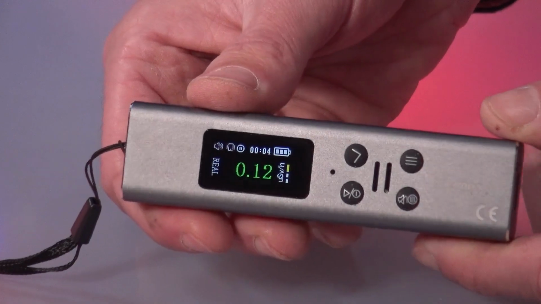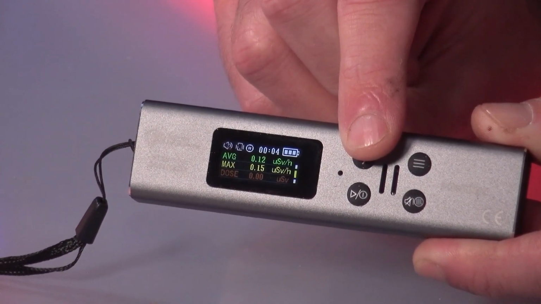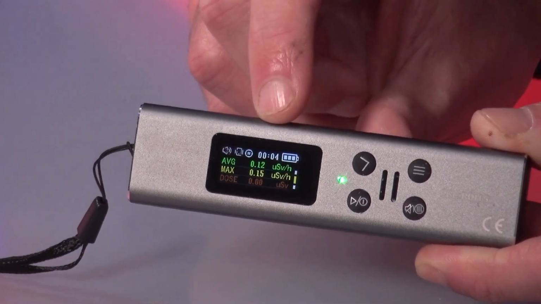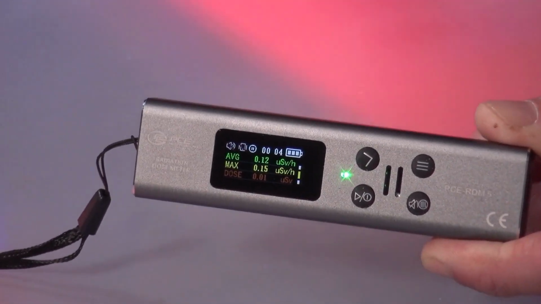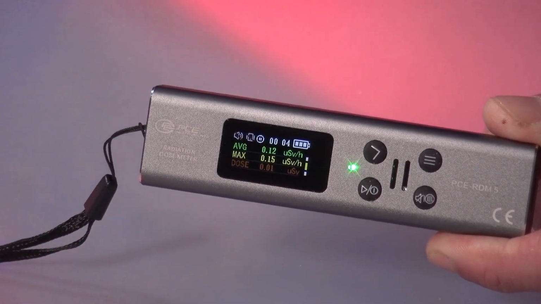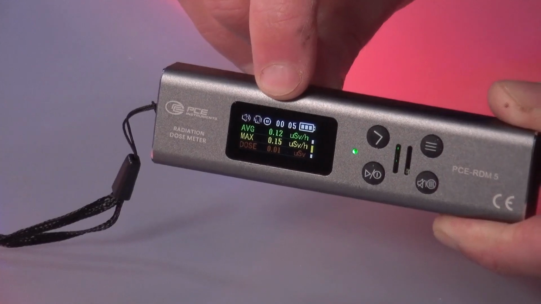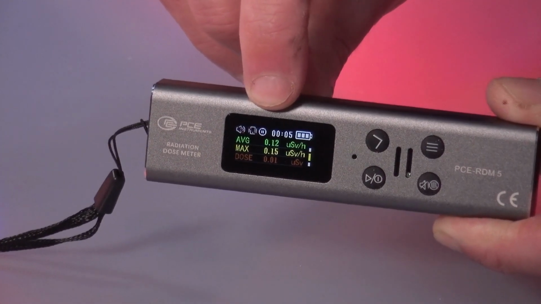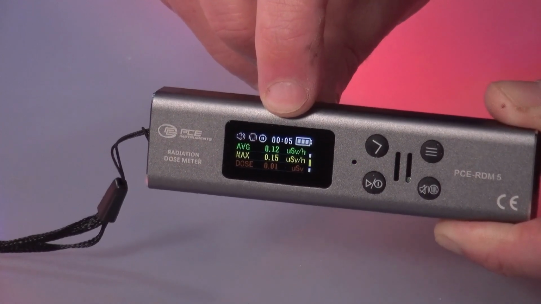And if we take a closer look at the display here, on the one hand, I can switch over. I can see what my dose is. The red line at the bottom shows the dose that I have been exposed to over a certain period of time. For example, we can see at the top here that the time is running. That's 4 minutes at the moment, during which the device is measuring, during which the device is active.